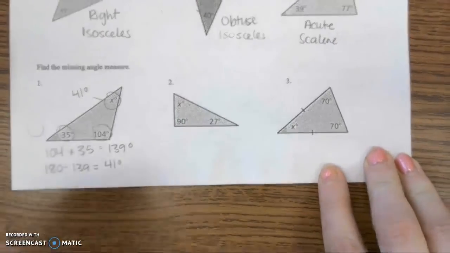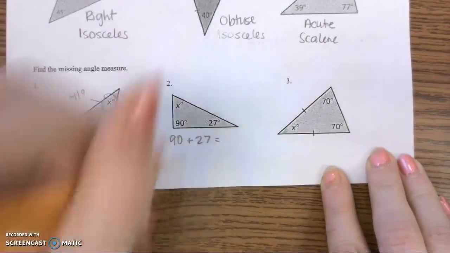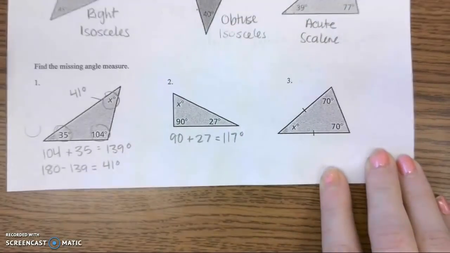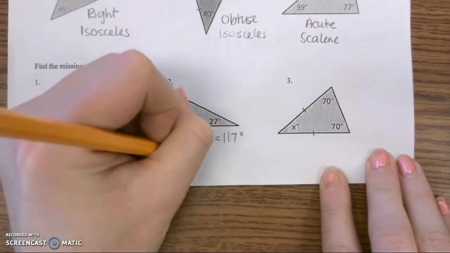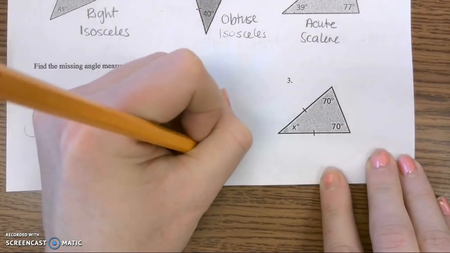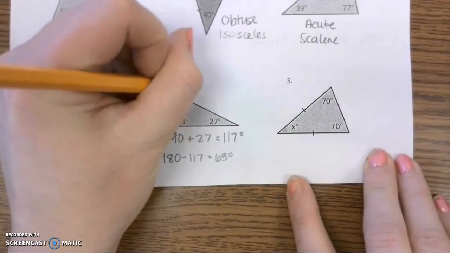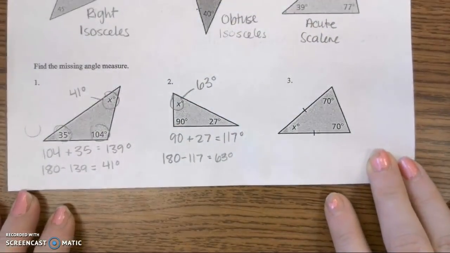Number 2, I'm going to do the same thing. 90 plus 27 equals 117. And then I'm going to subtract 117 from 180, which gives me 63 degrees. So that means that this angle up here is 63 degrees.